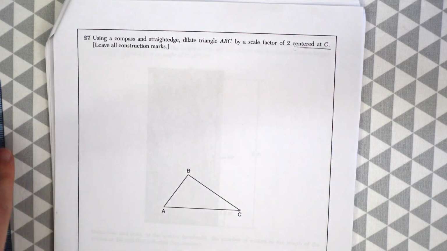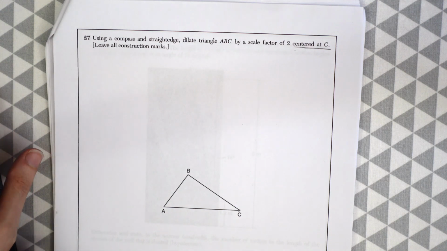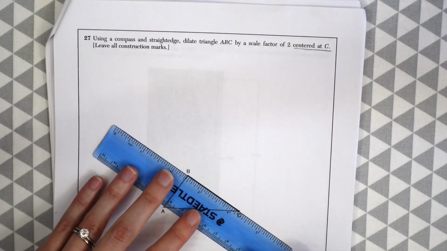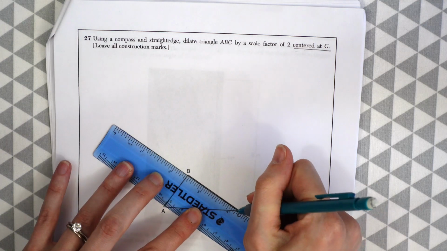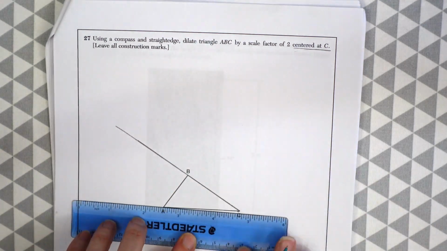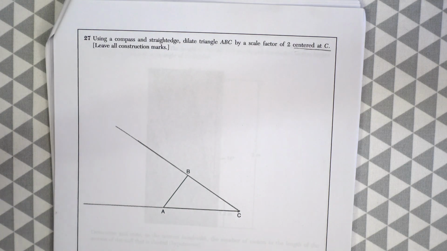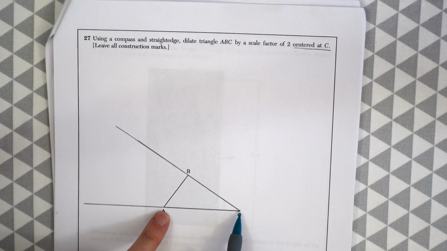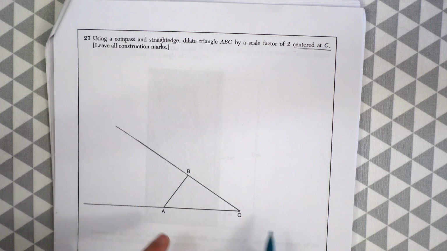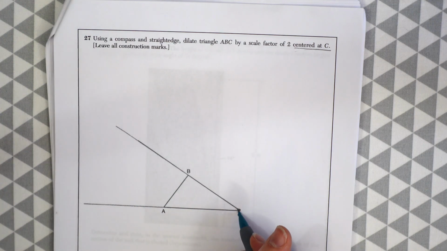So I'm just going to extend the line stemming from point C. We're dilating by a scale factor of 2. So that means we're going to be doubling the length of AC and BC. And then C is going to remain the same because we're dilating about this point. And this is a part of our triangle, so we're just going to leave it there.